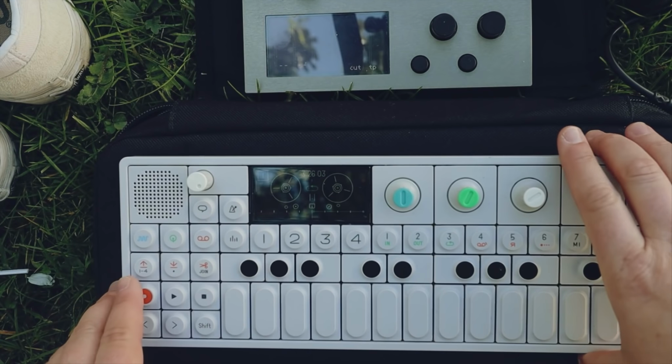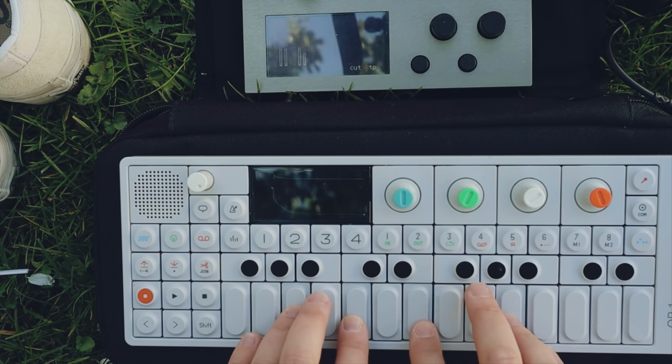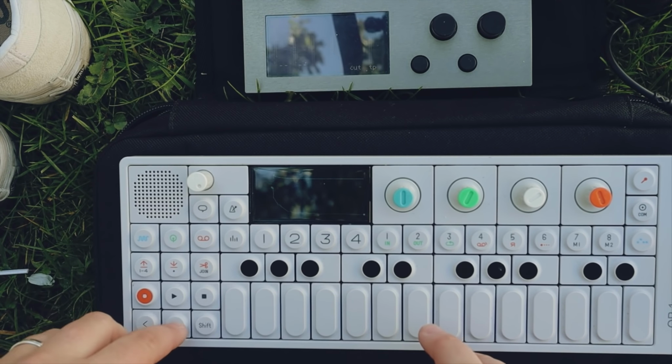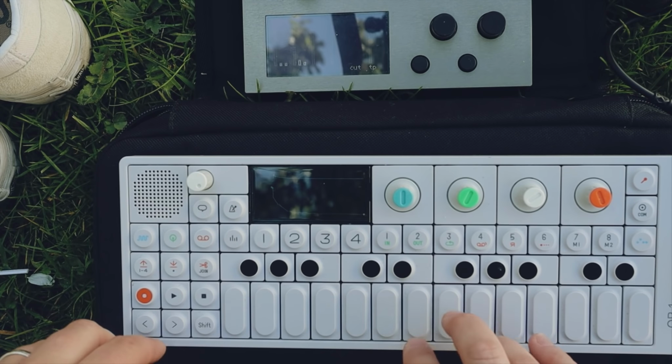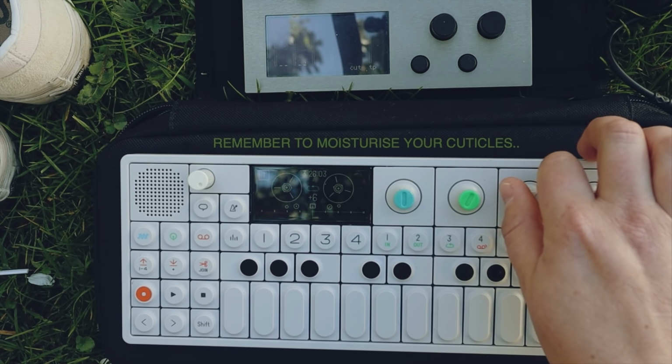So for this one, I'm using the Teenage Engineering OP-1 and the Monome Norns. First off, I'm starting with a piano sample in the OP-1. I'm speeding up the tape to make my first recording.